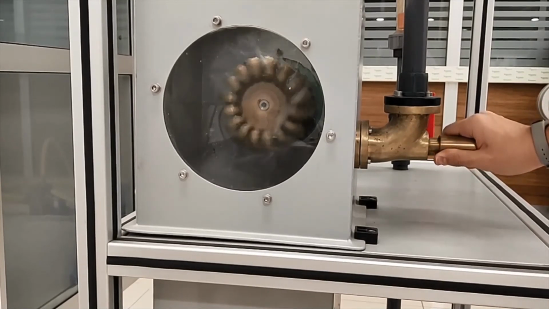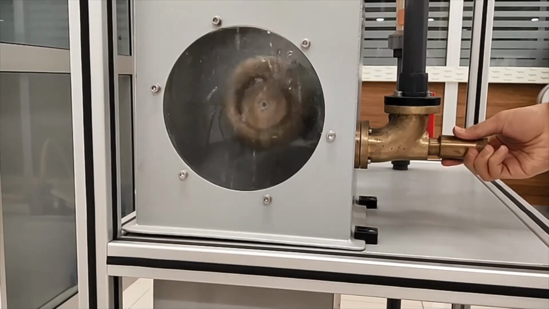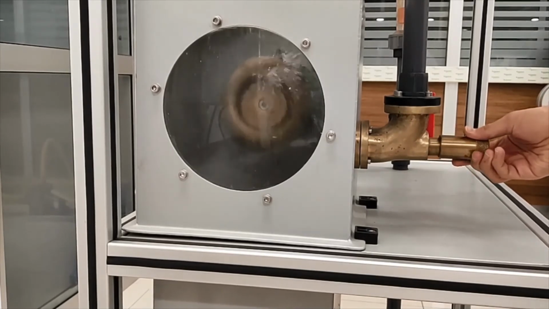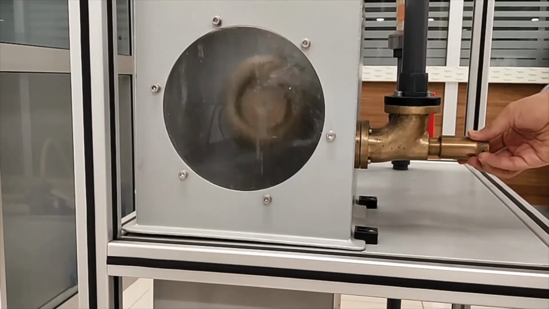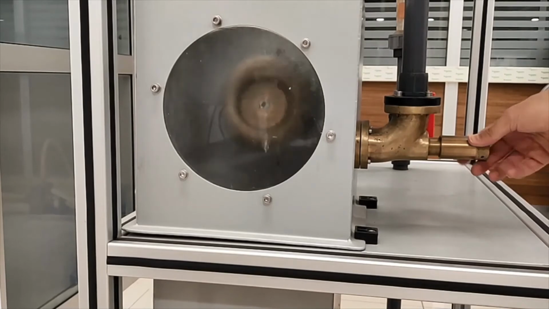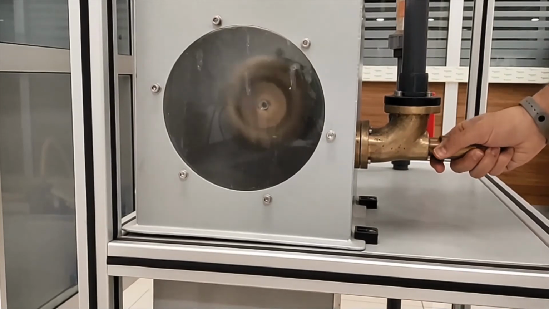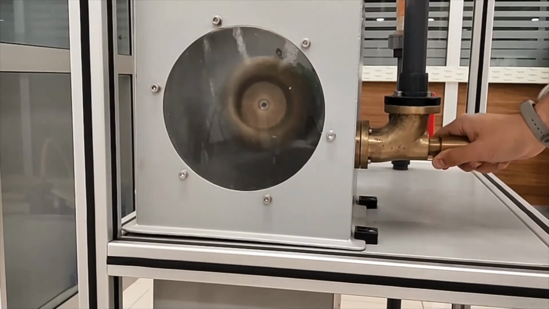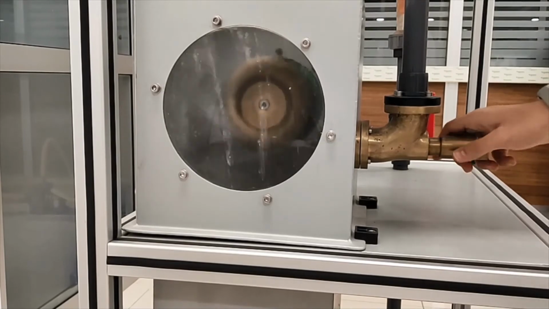Again, you can see the movement of the Pelton turbine. When we increase the flow rate values, the striking of water on the Pelton turbine's buckets is increased, and then the shaft rotates faster.